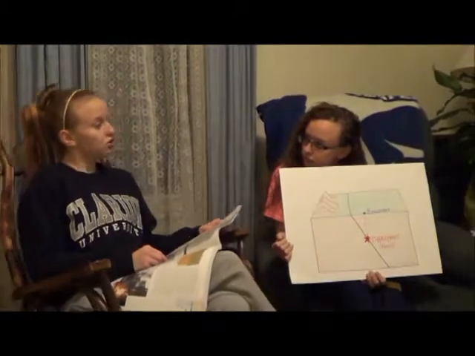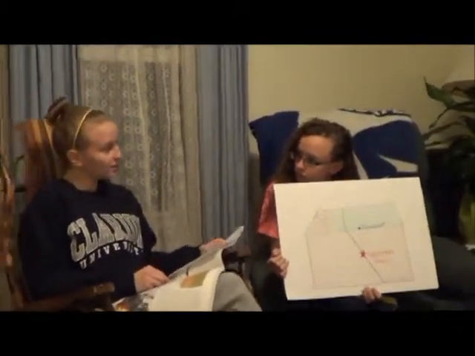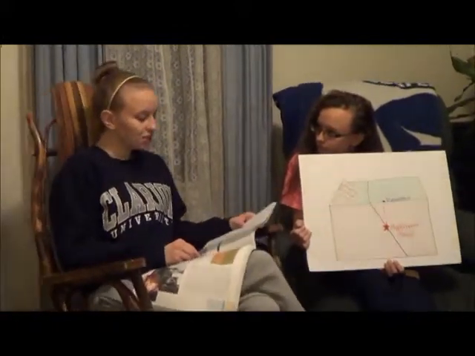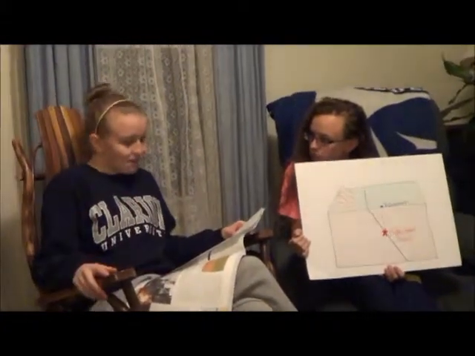Alright, so do you know what the study of earthquakes is called? No. It's actually called seismology. Seismology is the study of earthquake waves. Easy enough. The instrument used to measure these waves is called a seismograph.